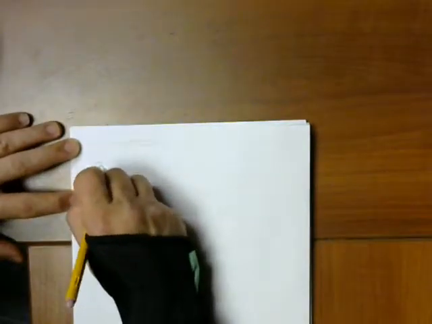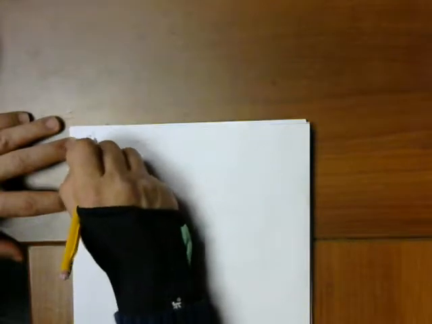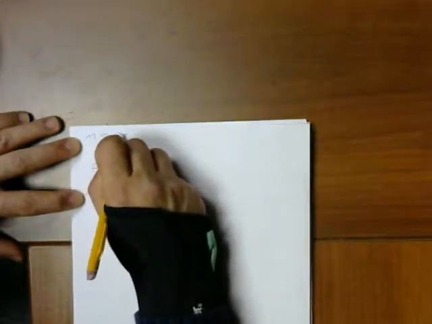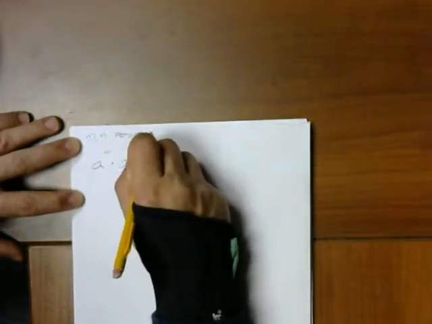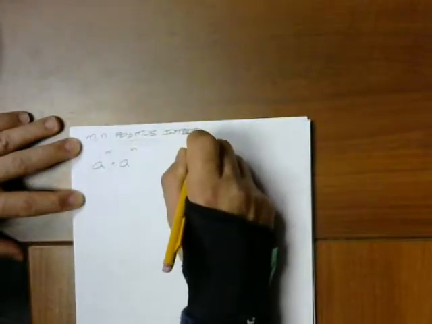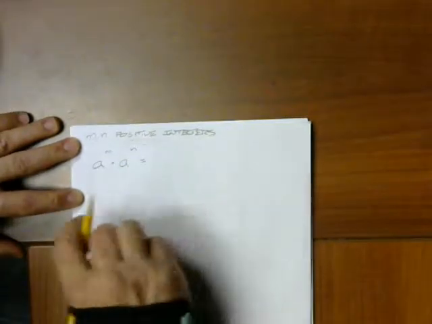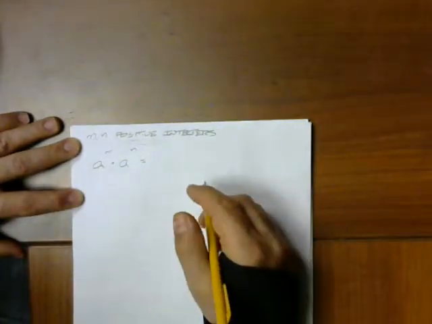So let's talk about what happens if you have a to the m times a to the n. And let's just, to make things easier, say that m and n are positive integers. So just positive whole numbers. And we want to see what this product's going to be. So what we're going to do is just go straight to the definition.